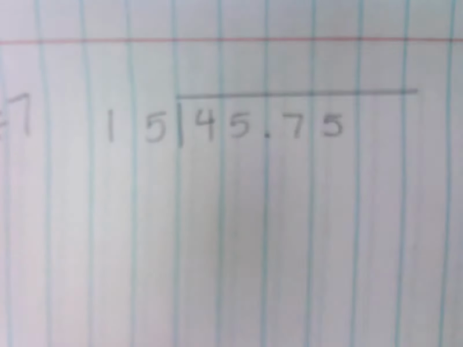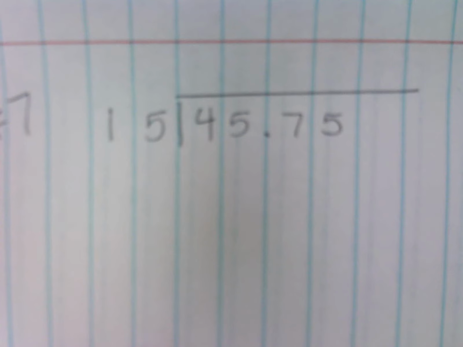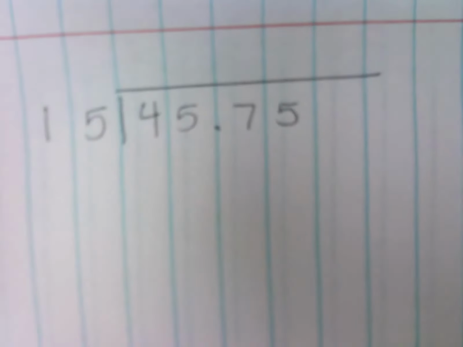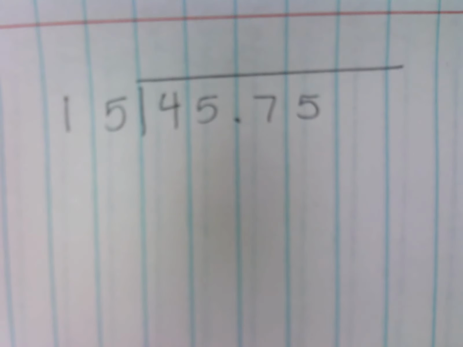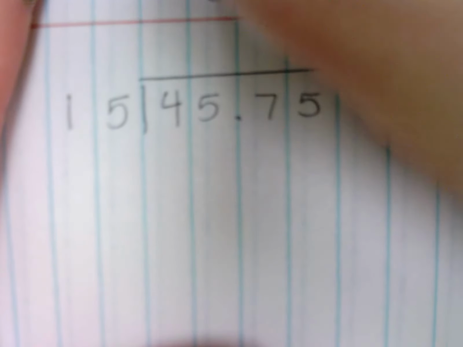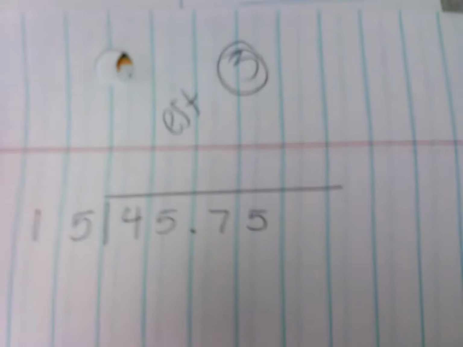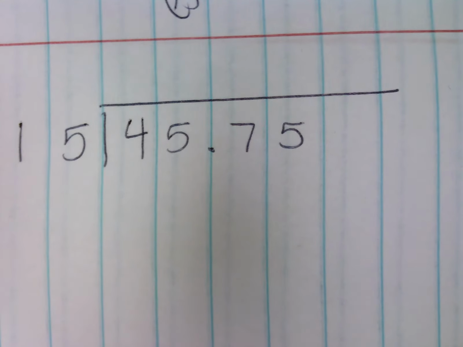So estimate what is 45 divided by 15. I know that 45 divided by 15 equals 3. So that's my estimate, 3, which I just wrote up there. So I know that.